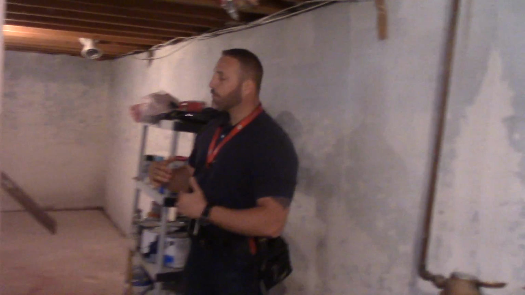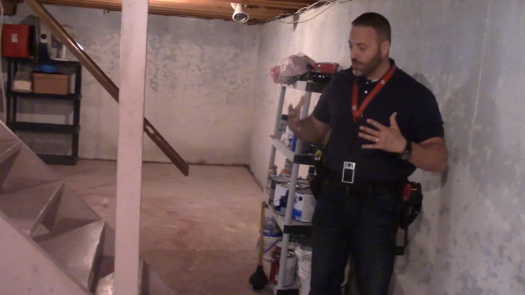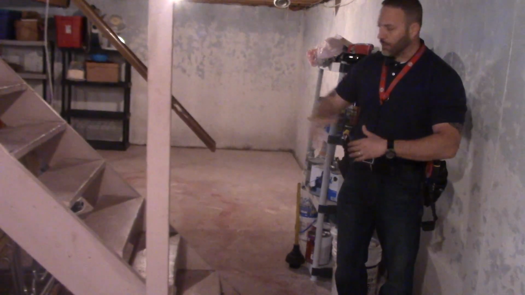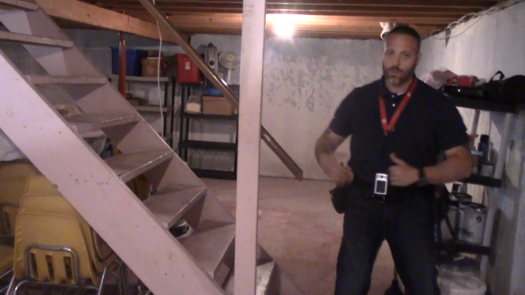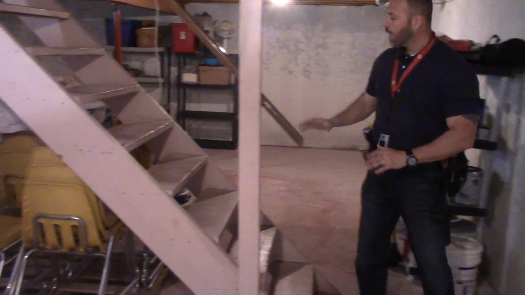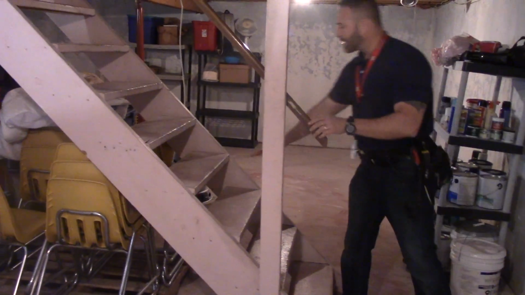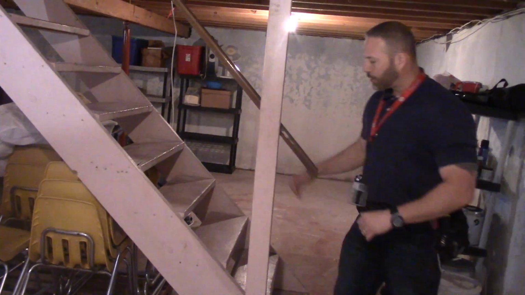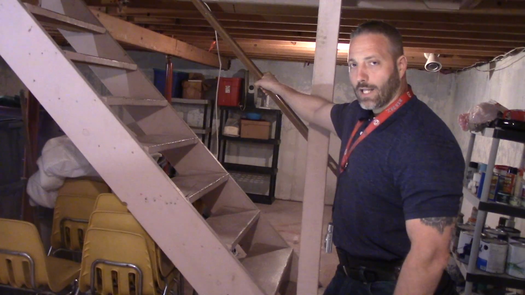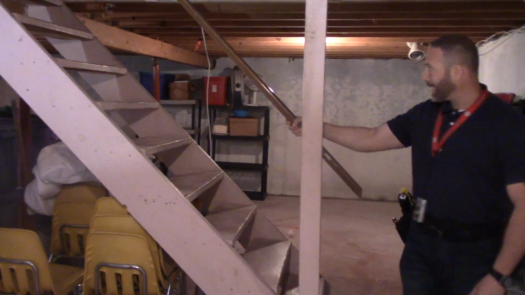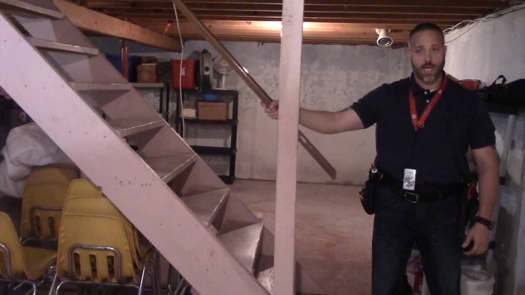So let's get started. As I was walking down the stairs, one of the things that we can just notice, just because we end up walking up and down the stairs, are the stairs level? Do we feel like we're falling forward? And I didn't feel that at all. Secondly, we can see that it structurally has an integrity to it. We want to see a railing and make sure that is sturdy at the same time.